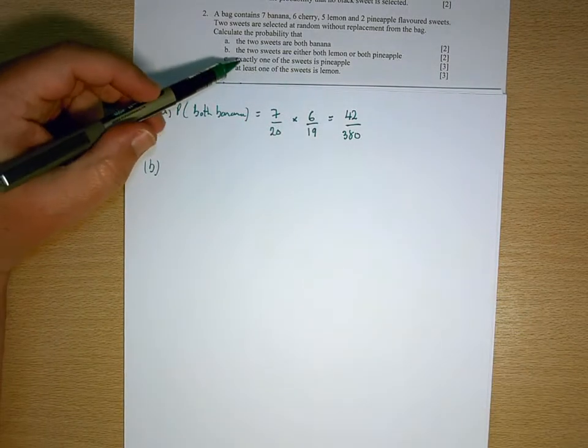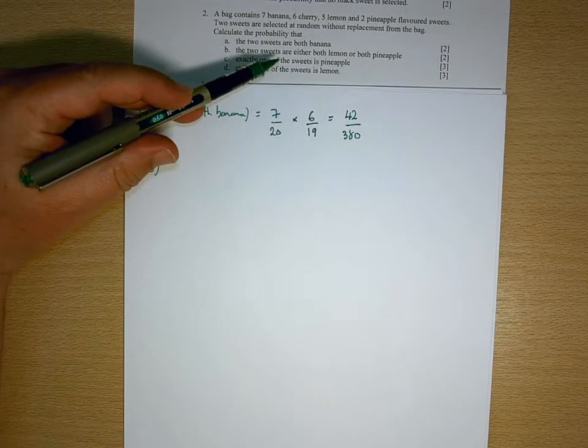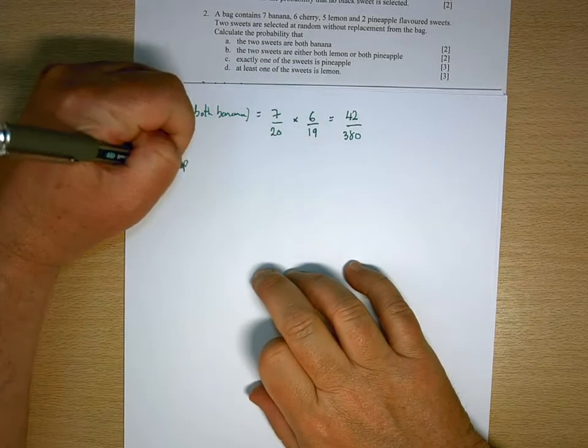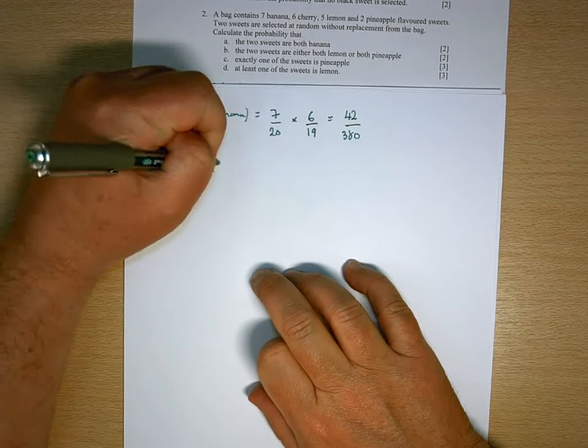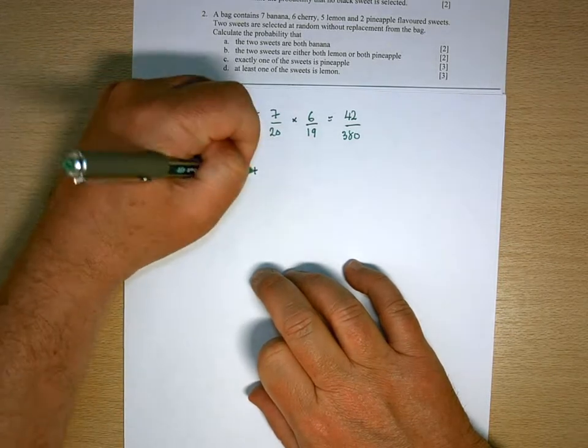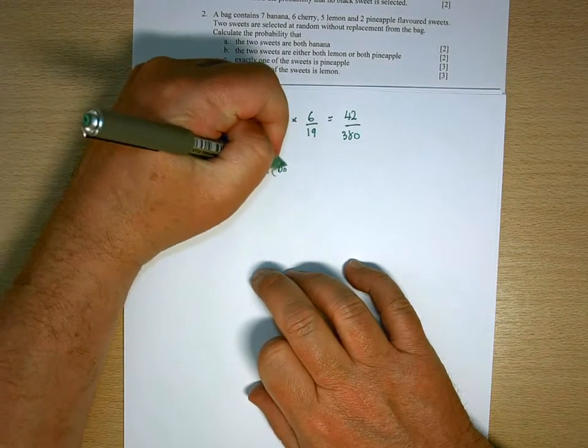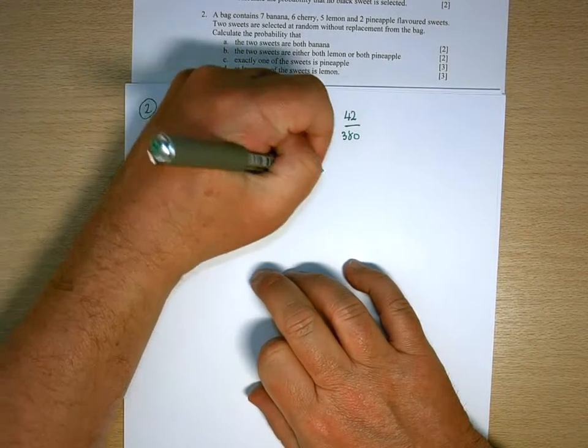Part B. The 2 sweets are either both lemon or both pineapple. So both lemon, or means add, both pineapple.